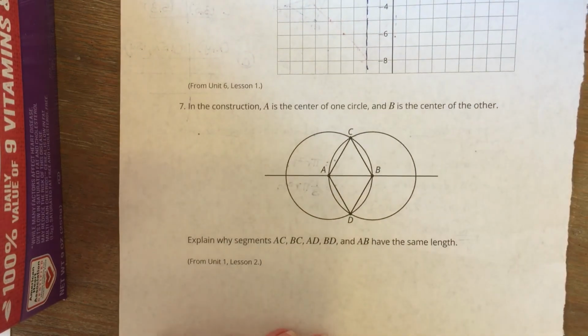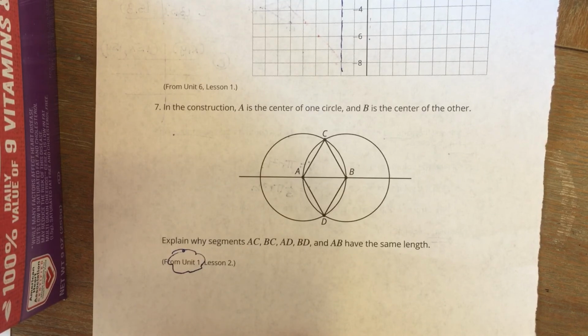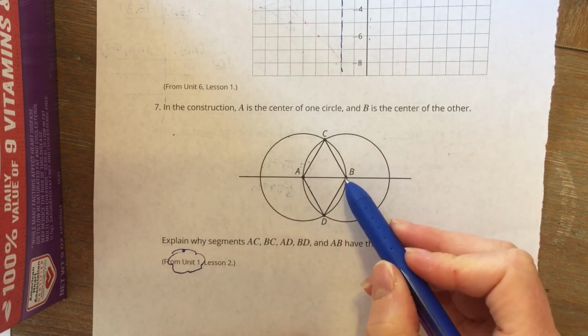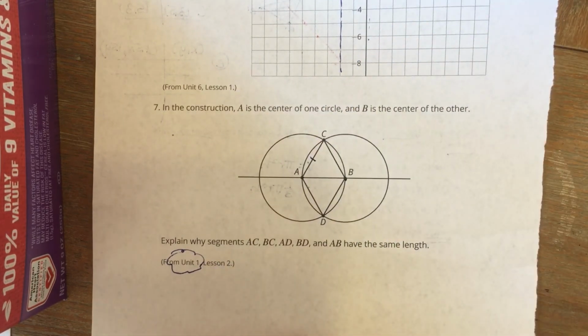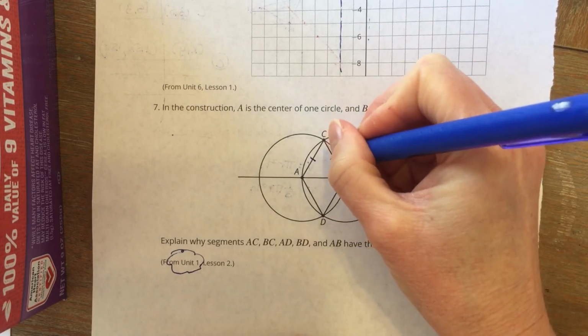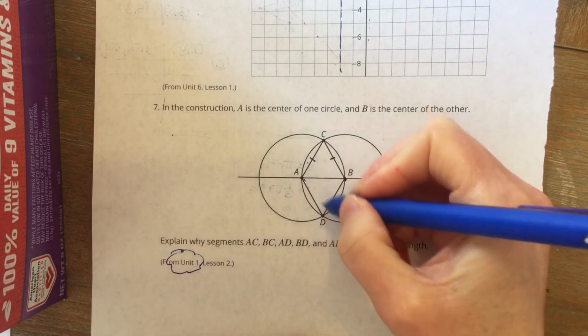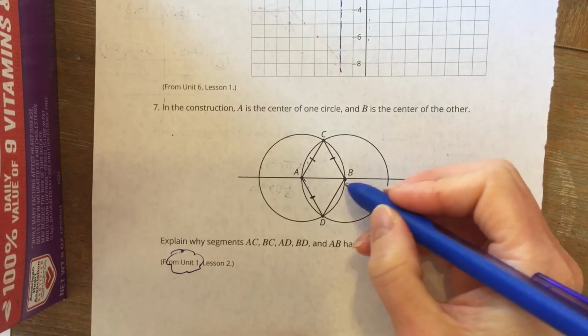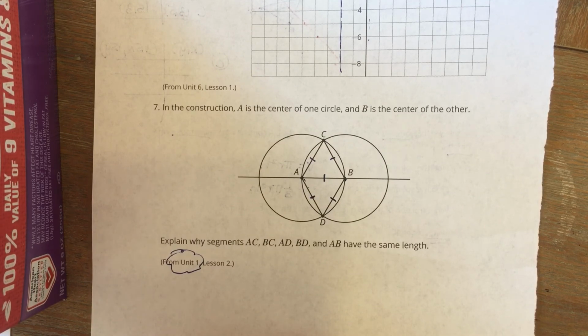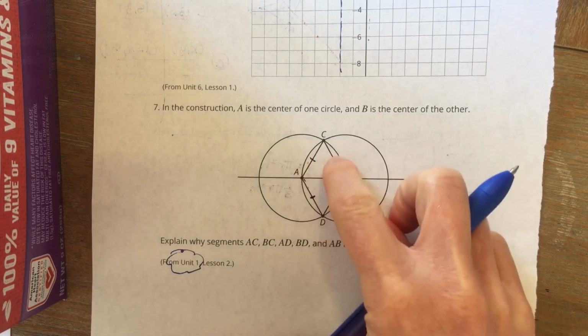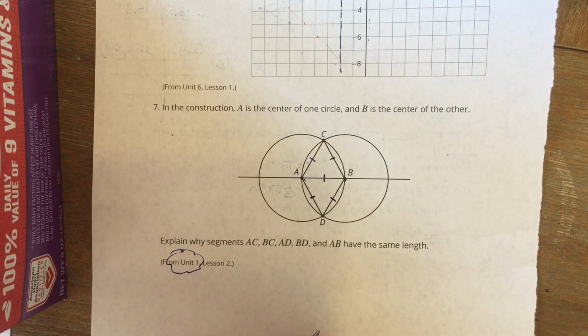And lastly, this is really a blast from the past, Unit 1, very beginning of the school year. It says in the construction, A is the center of one circle, B is the center of the other. It says explain why the segments AC, BC, AD, BD, and AB all have the same length. So look at that picture for a moment, look at your two circles with centers A and B, and see if you can remember why these distances would of course all have to be the same. Again, the answer's in the locker for you to check yourself.